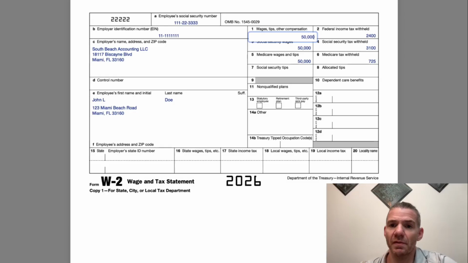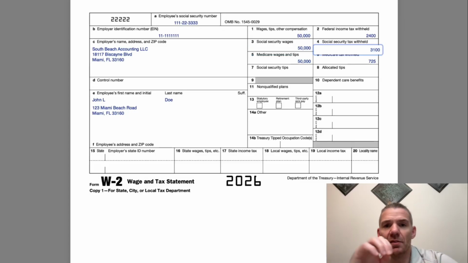So on here, I just put $50,000, and this is the wages that were earned throughout the year. This probably isn't what's actually hitting your account because of taxes and everything. So Social Security wages are $50,000. Now these are taxed at 6.2%. This is automatic. This is paid by anybody that is an employee of any company in America. Even if you own your own business, they have something called self-employment tax. I'll get into that in a different video. But this is paid by everybody. It's 6.2% paid by the employee and 6.2% paid by the employer. So for $50,000, it's going to be $3,100.